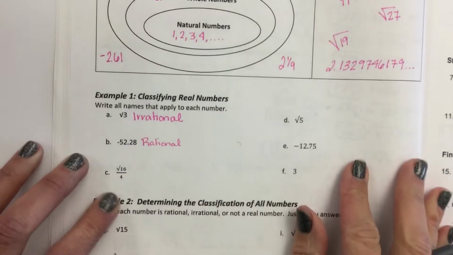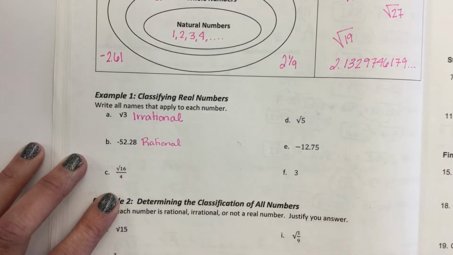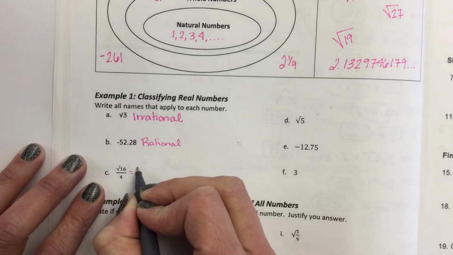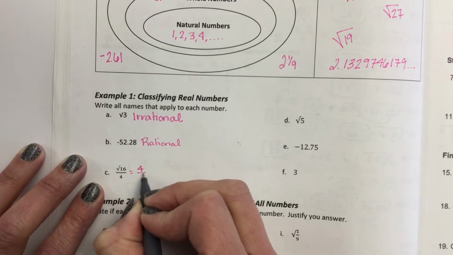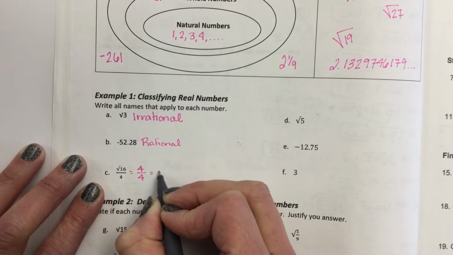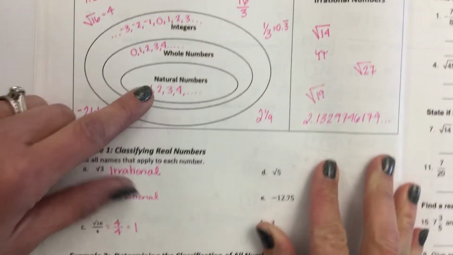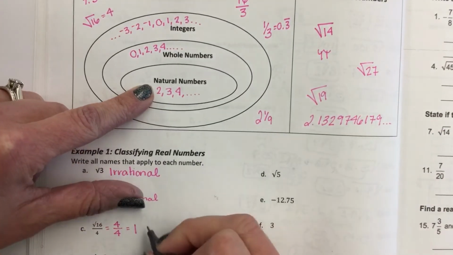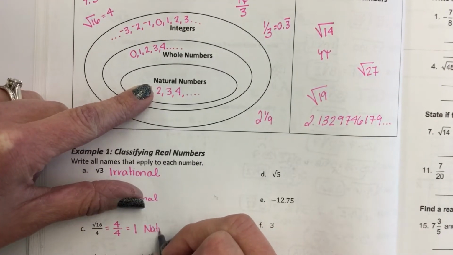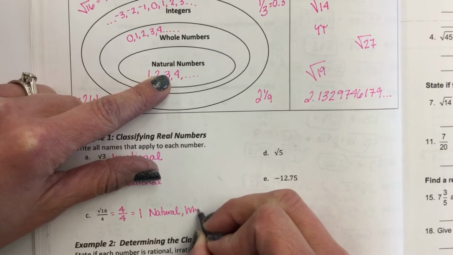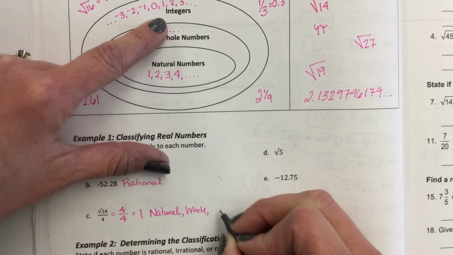So letter C. Sometimes we have to simplify them before we can do it. So on this one, I see I can take the square root of 16. So the square root of 16 is 4. And 4 over 4 is 1. Okay, so 1 actually is under the natural number category. So that means it's a natural number. But if it's on the inside, that means that it's also a whole number. It's also an integer.